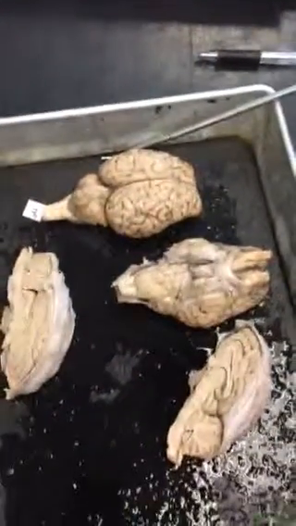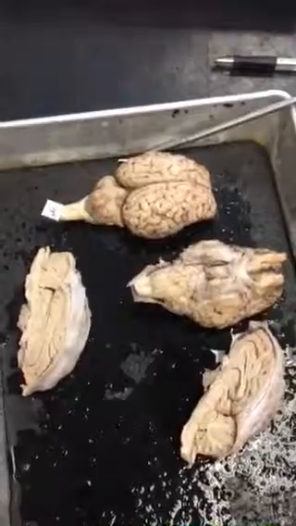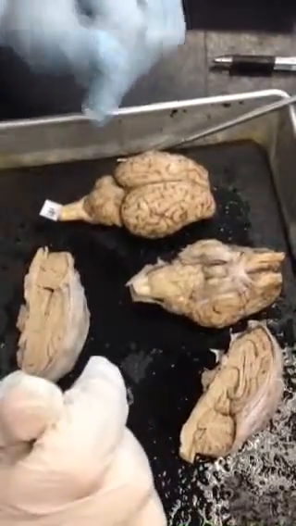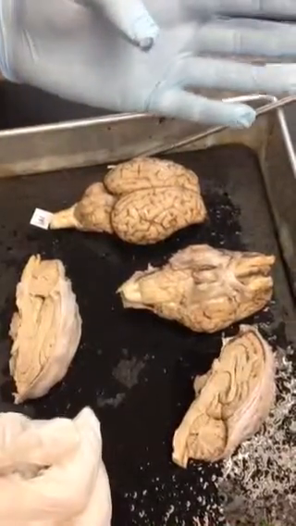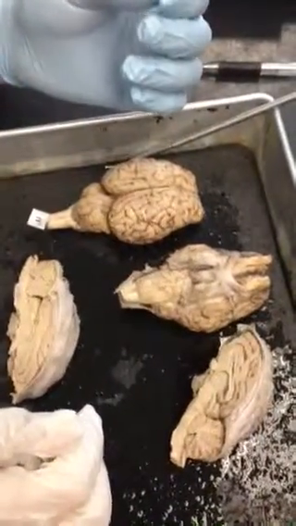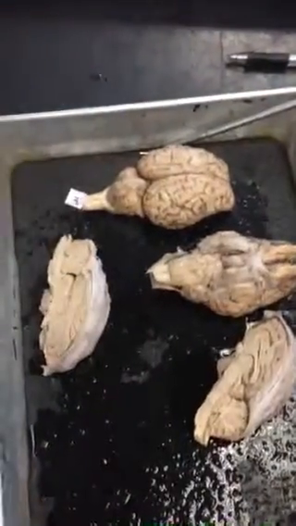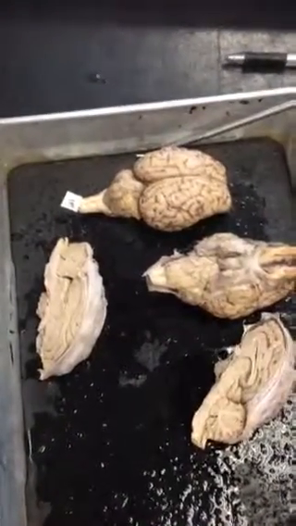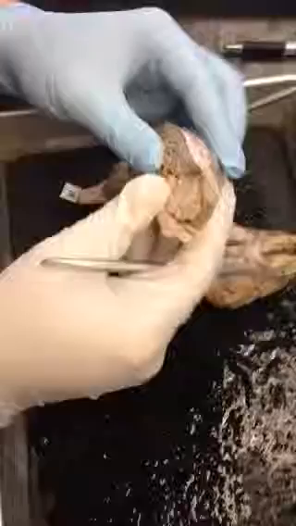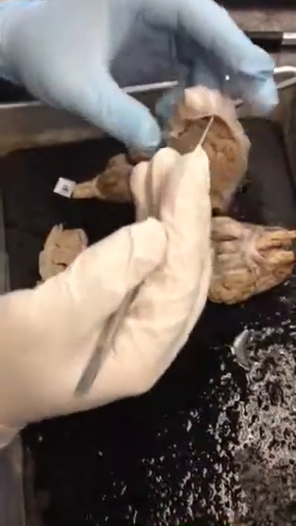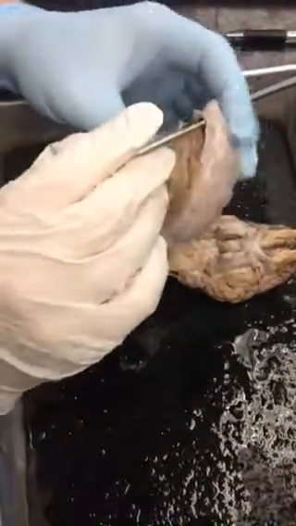The meninges, so what are the meninges? The layers that cover and protect the brain, encase it. What are the three of them? Dura mater, pia mater, and arachnoid. From closest to the brain to farthest away, what are they? Closest to the brain is the pia, then arachnoid, then dura. Dura mater you can see pretty easily. This is the dura mater right here, this white stuff.